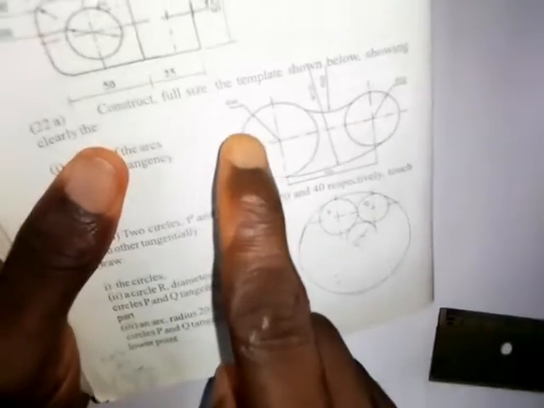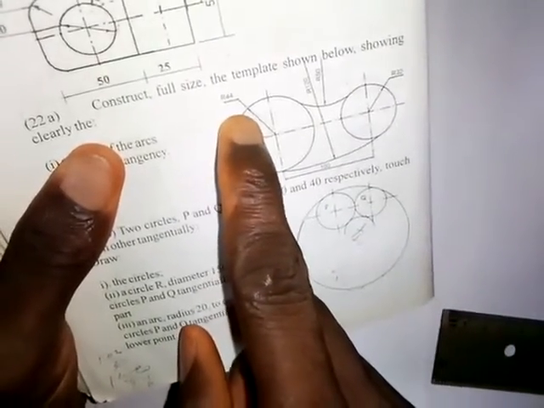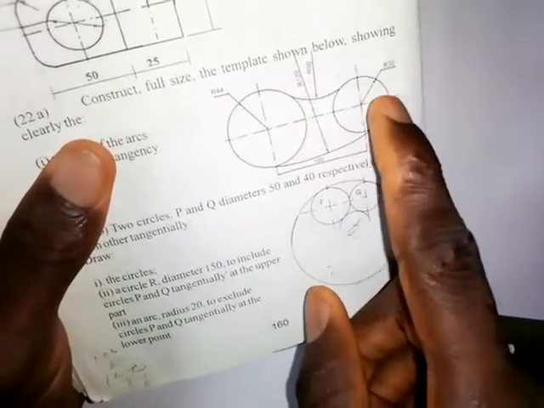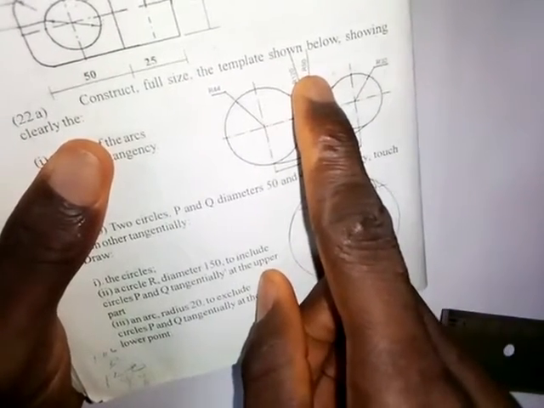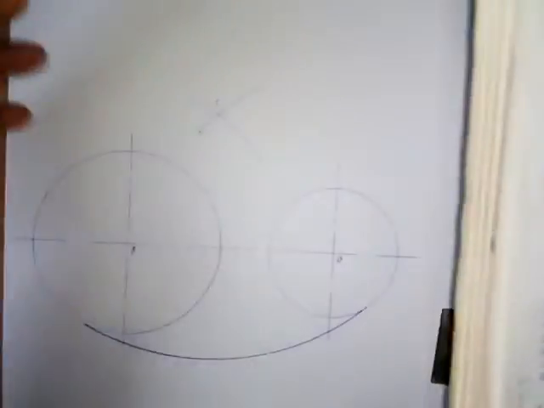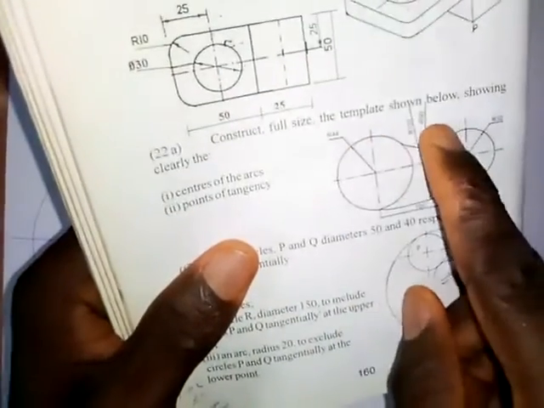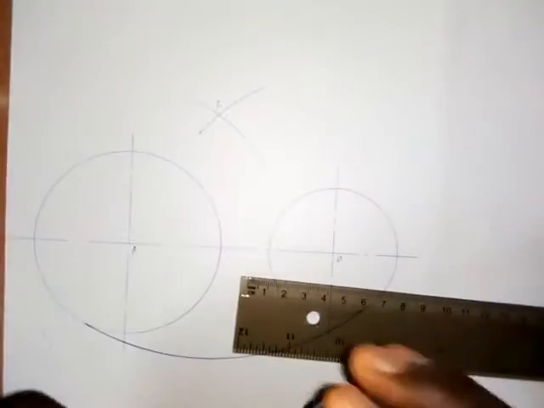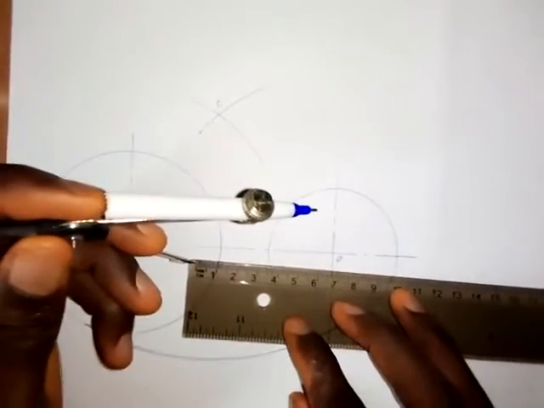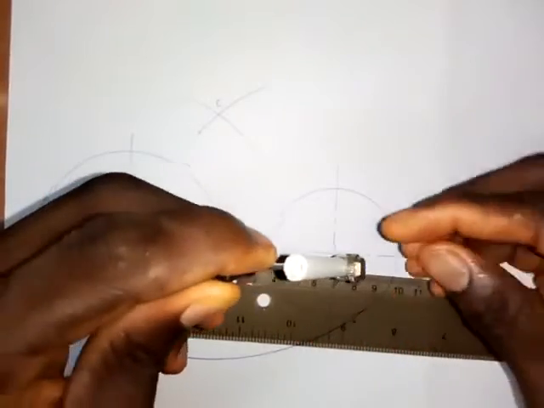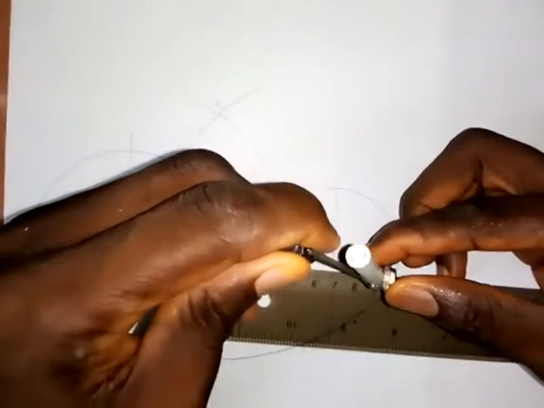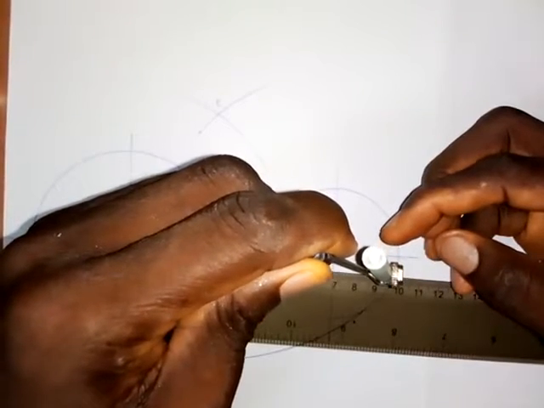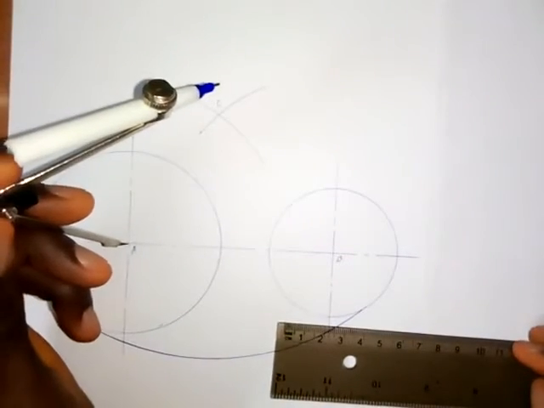Okay, so we are going to add 44 to this 50, and 32 to this 50, which will give us 82. So 44 plus 50 is 94. So I will take 94 mm. This is 94, so I put it at the center here.